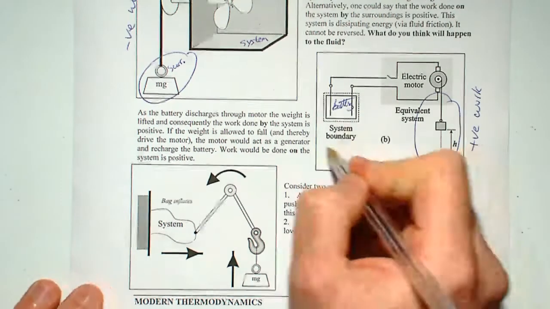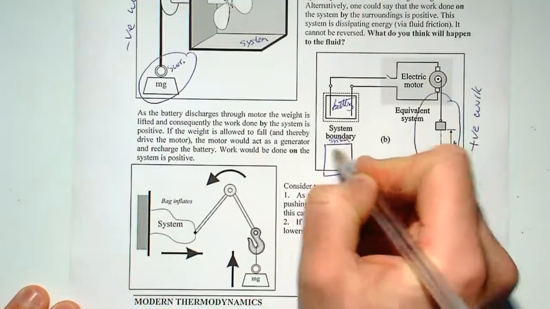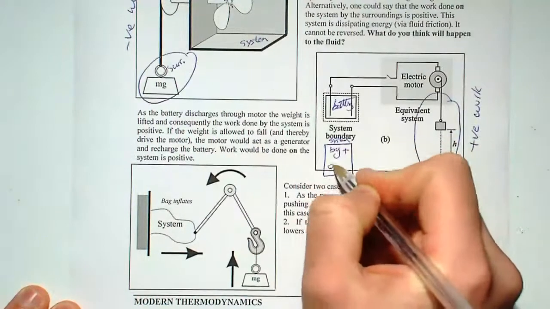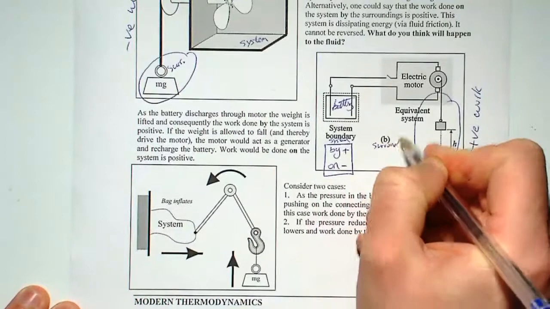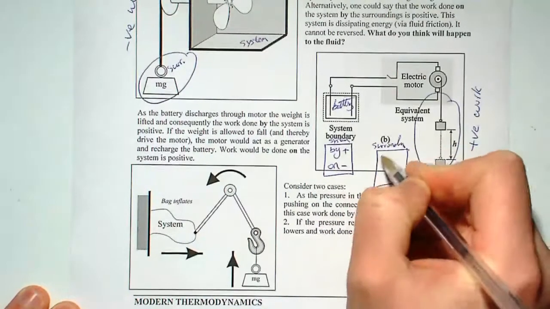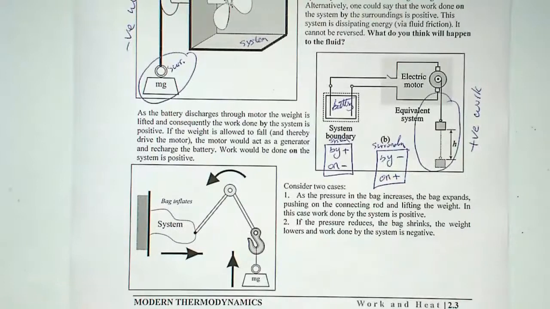So if you'd like to, again, write those, if this is the system, the work by the system is positive, on the system is negative, and in terms of the surrounding, the work by the surrounding is negative, on the surrounding is positive. And whatever way you want to define this in the written English, then that's the convention we use.